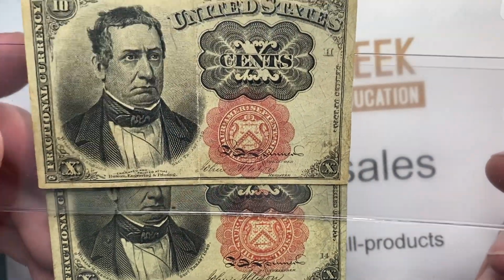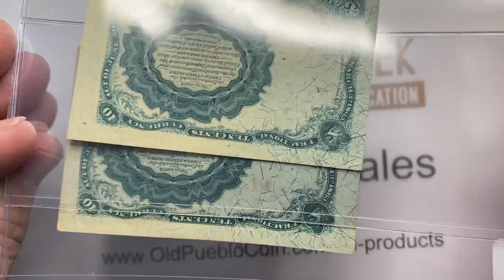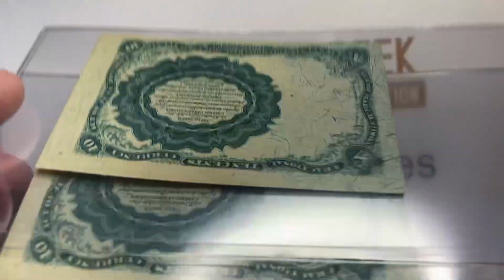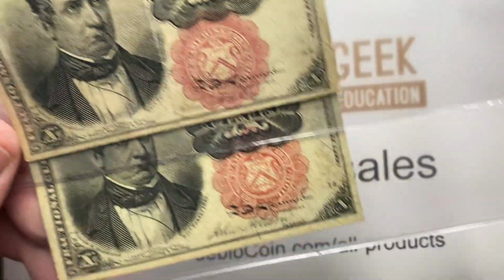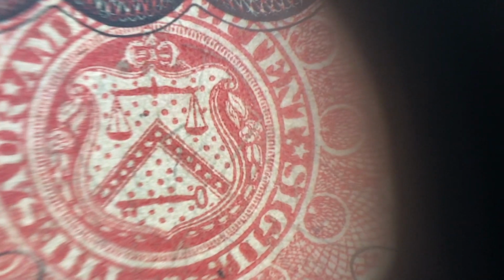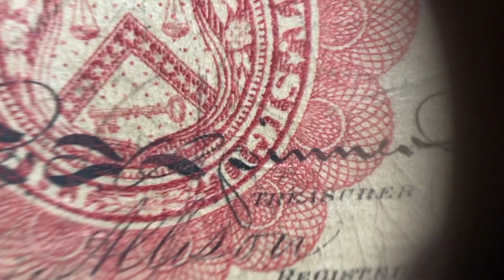One of the very most important things to point out on this is the difference between the long key and the short key. And what are we talking about there? Well, if you want to distinguish the two, the key is this key right on the seal. That is, you got the scales, and then you've got the stars, and then you've got the key, right? And so we're going to look at the key here, and the short key is 4 millimeters, the long key is 5.